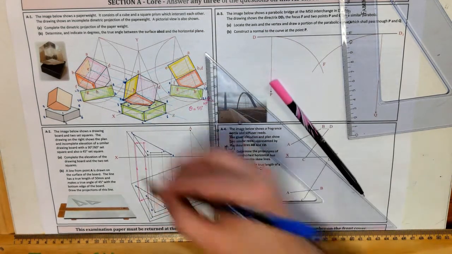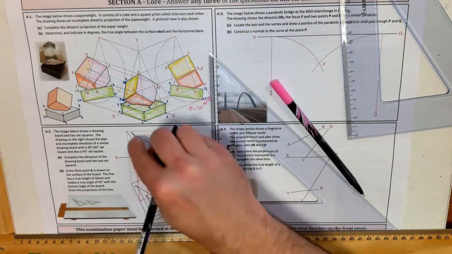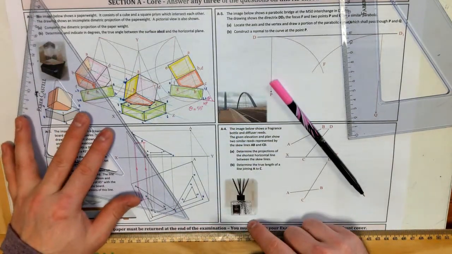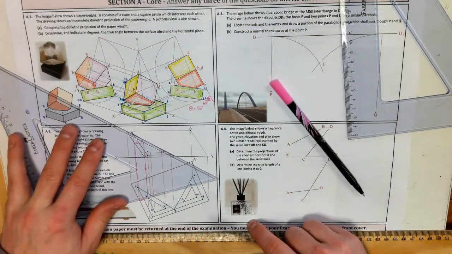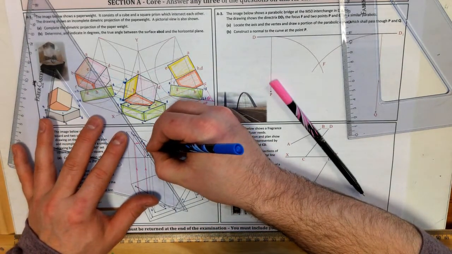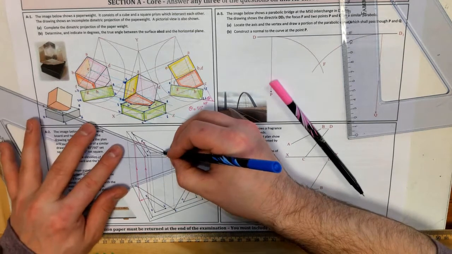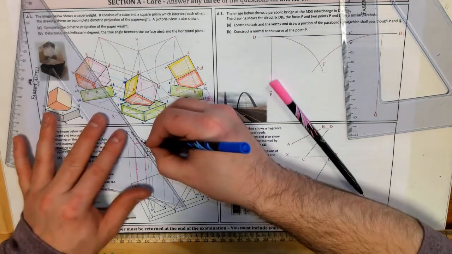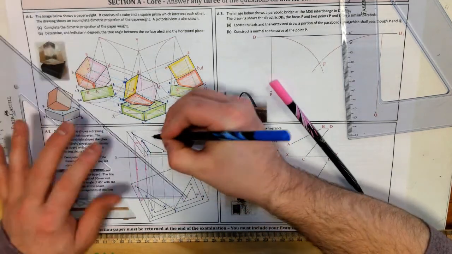Now, you could, as I say, go parallel to the lines in the elevation, like for example, parallel to 1, 2, go there, parallel to 2, 3 from there, and you get it as well. I just want to show you that because it might be more applicable to some of the other points that we have. So then I join them up and just make sure they're nice and neat and clear.